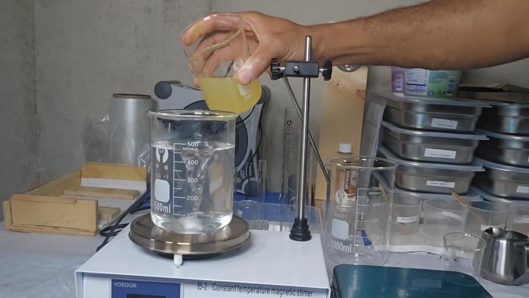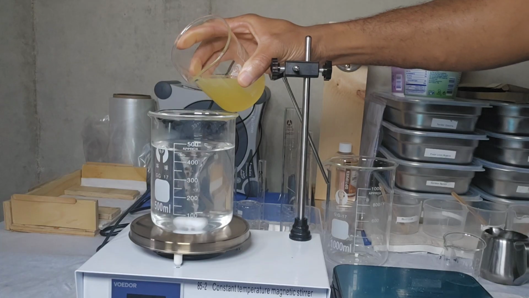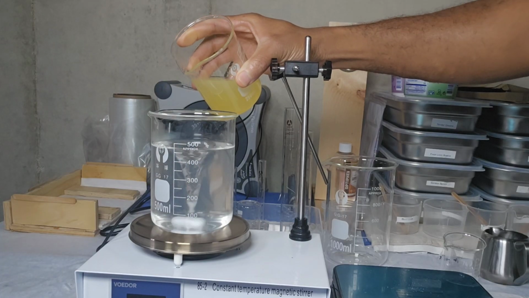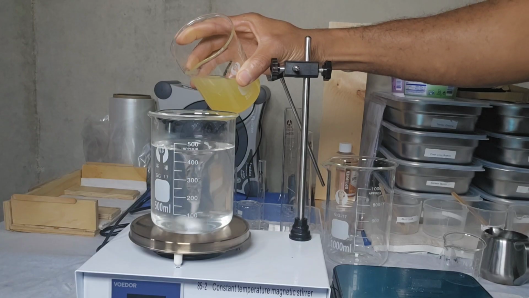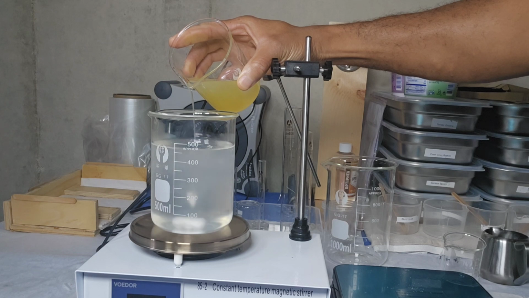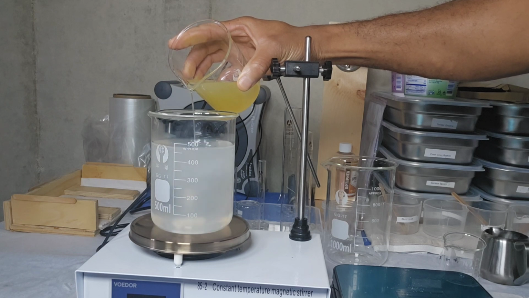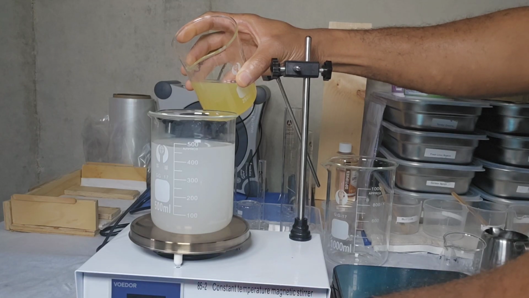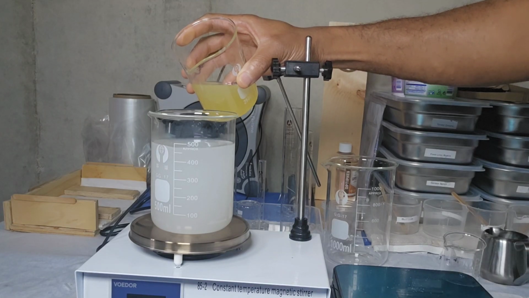This is a very nice rest for my arm while I pour this. See how easy it is for me to just pour while it's mixing for me. I used to pour, then mix, then pour, then mix, but this is doing the work for me, right?